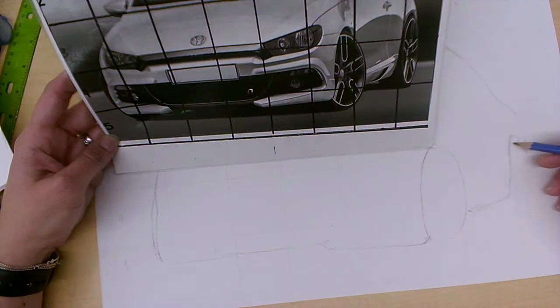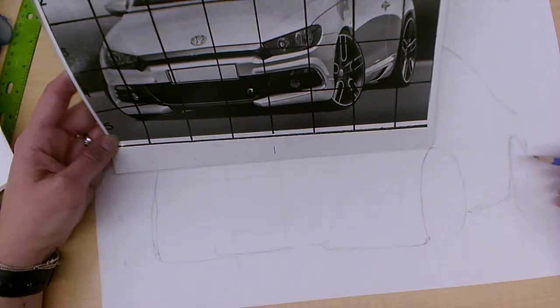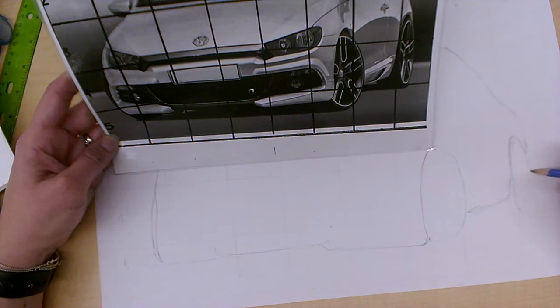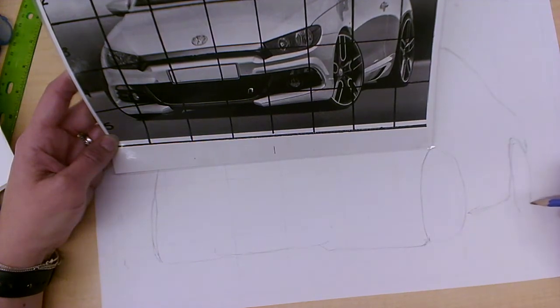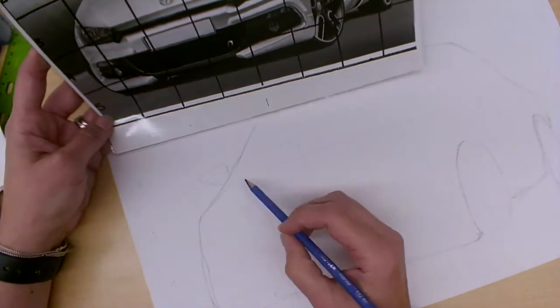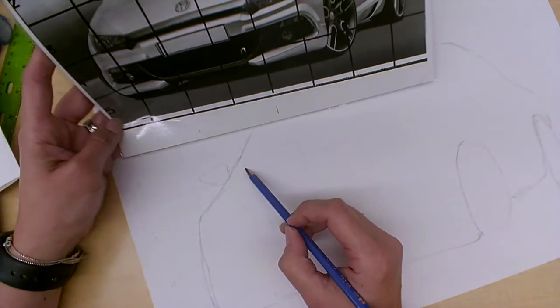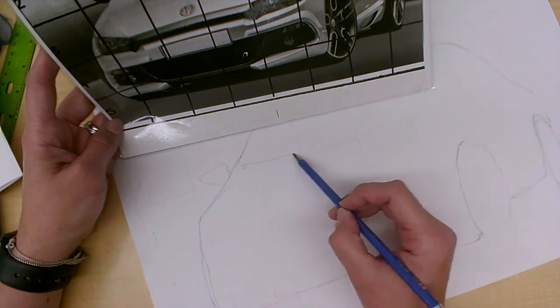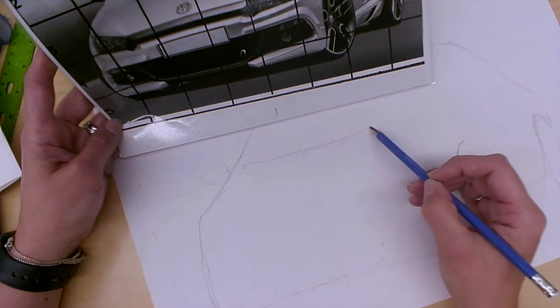Right? And you just take your time, don't rush. Do all of the major details that will start bringing your car and you start bringing the image together. Now here you have on 2, here you have a little bit up here, you have where the window.